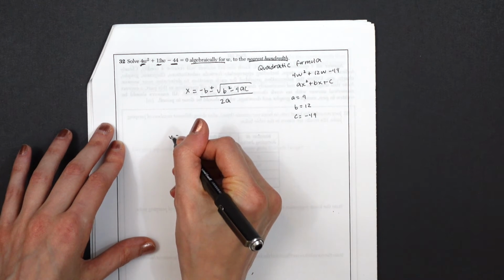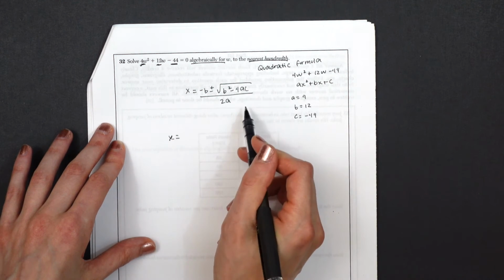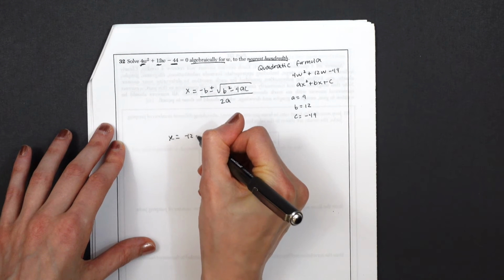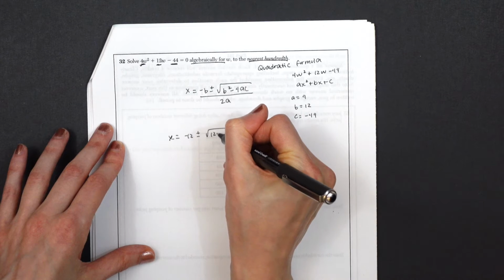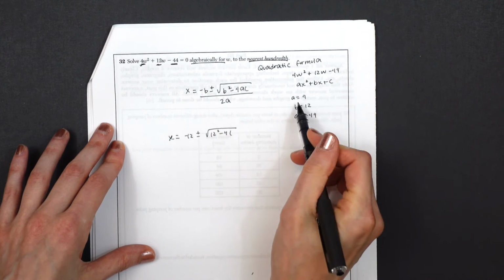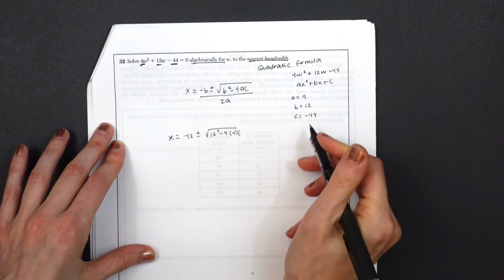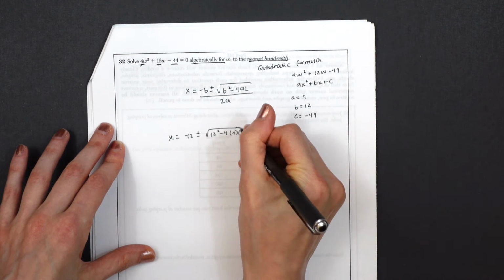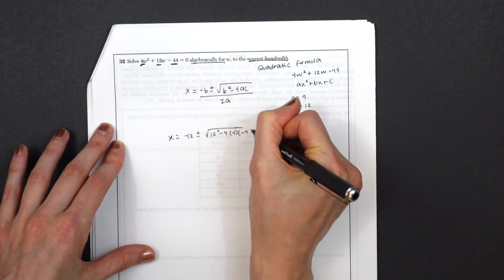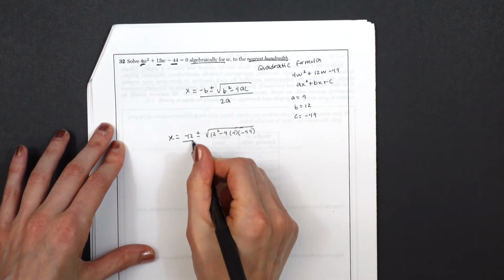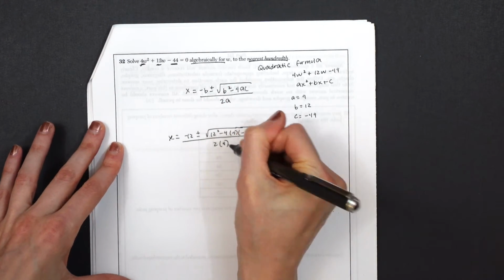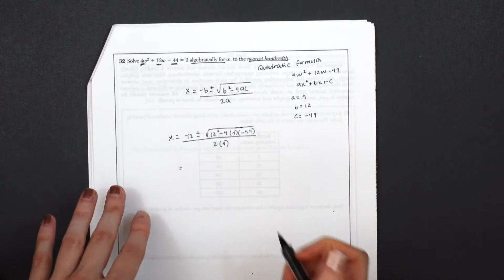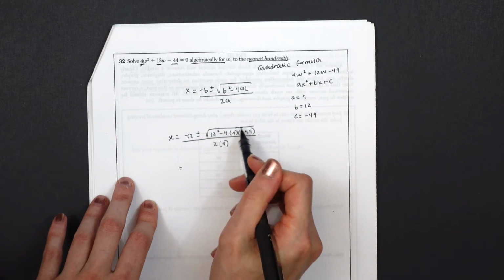So we have x is equal to minus b, so that's minus 12, plus or minus the square root of b squared, so 12 squared, minus 4 times a times c. So a is 4, and then c is minus 44. And then this is all over 2 times a, and a is 4. So now we just need to break this down a little bit. I always like to do everything under the radical first.